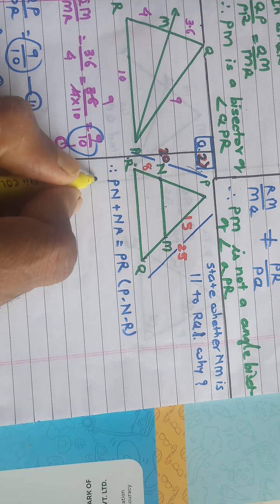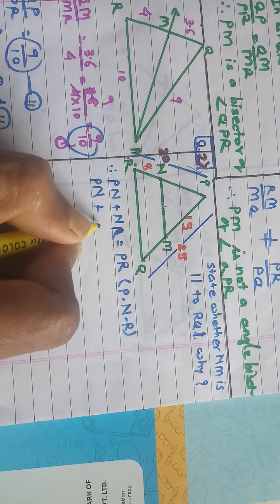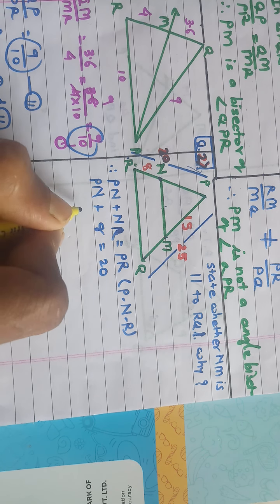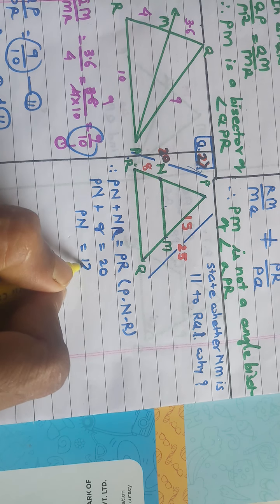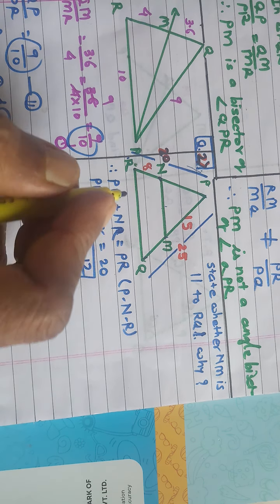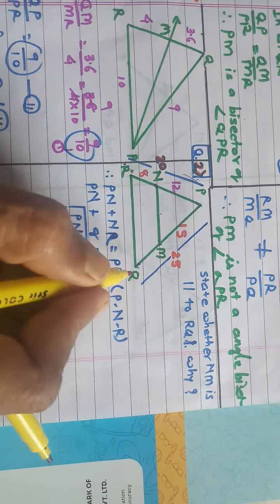Okay, the length of PN we have to find, NR we have, that is 8, and this is 20. So PN is equal to, take 8 to the right hand side, 20 minus 8 is 12. So the length of PN is 12. Now find the length of MQ.